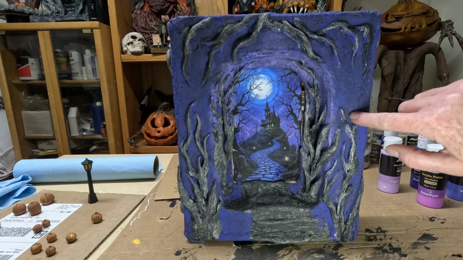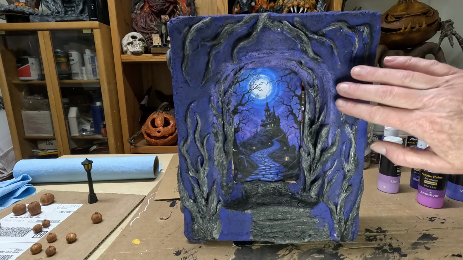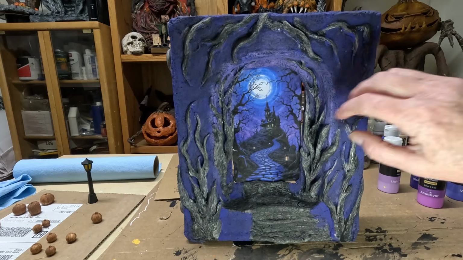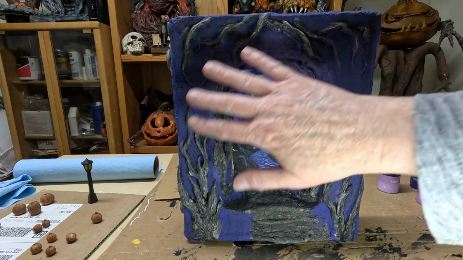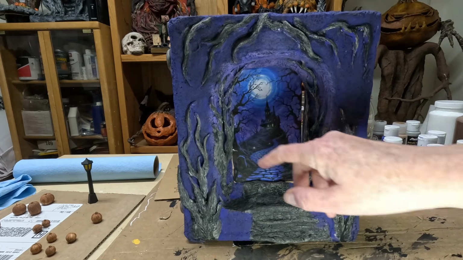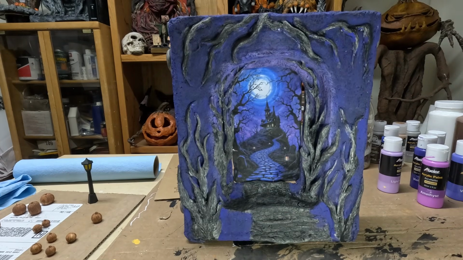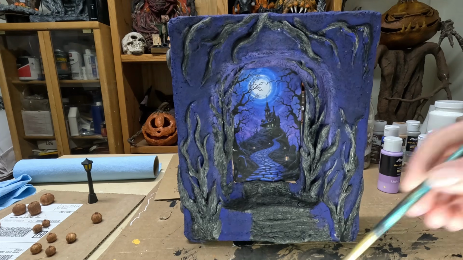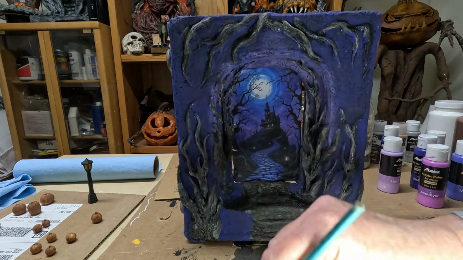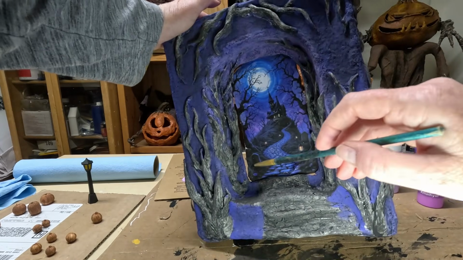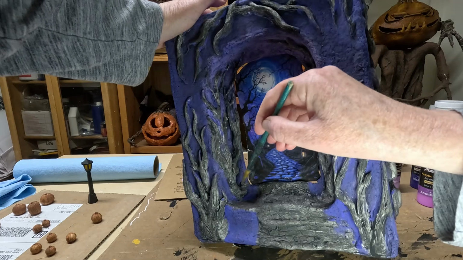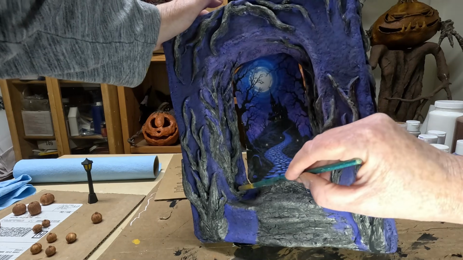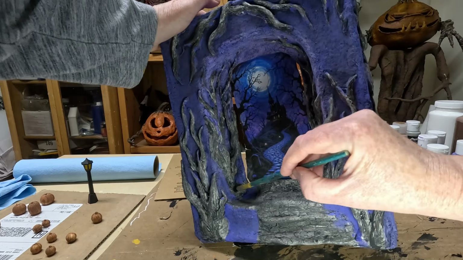I'm not going to go in with any more purple paint to touch up any of the background pieces or areas on the front here. I want it to remain dark like that. But I am going to go in now with some more of the black paint, and I'm going to start dry brushing on a little bit more of the black paint, especially down in the lower areas. I just want to darken the trees, especially in the lower areas.